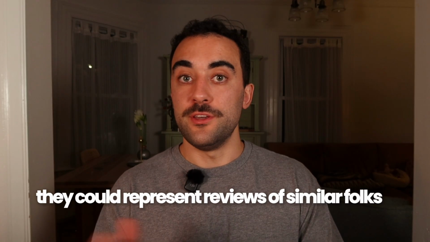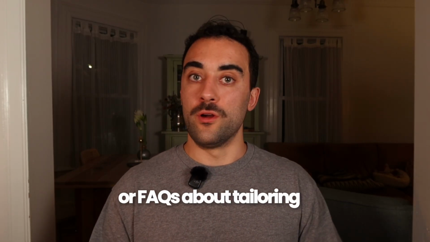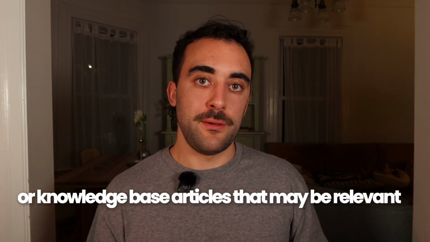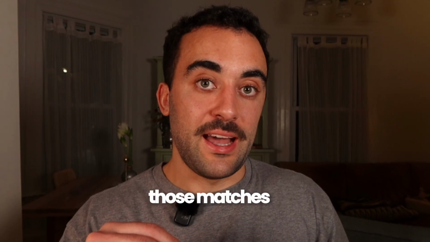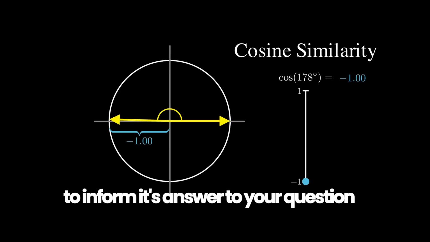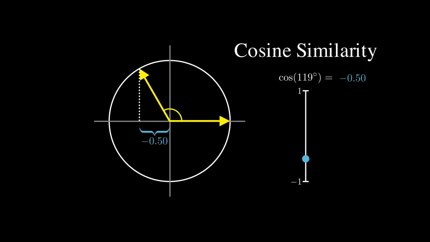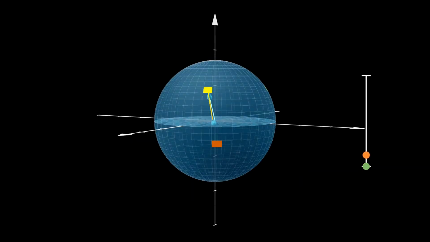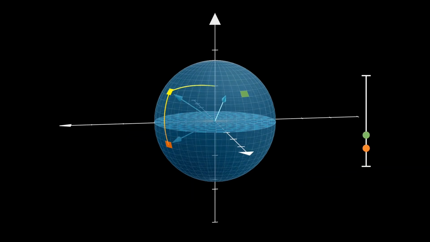They could represent reviews of similar folks who may be tall with big legs, or FAQs about tailoring, or knowledge-based articles that may be relevant. And the large language model can inject those matches into the prompt to inform its answer to your question. Now, cosine similarity, which is related to angles, and these spherical distances are very related concepts. Smaller angles yield shorter paths, and larger angles yield longer paths.